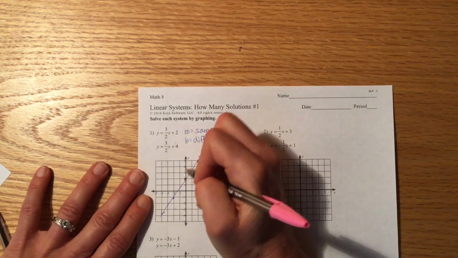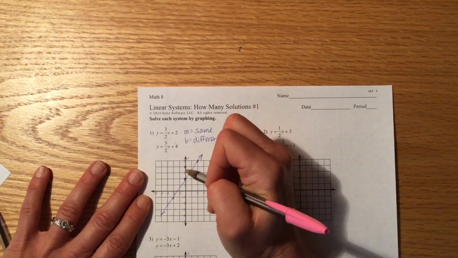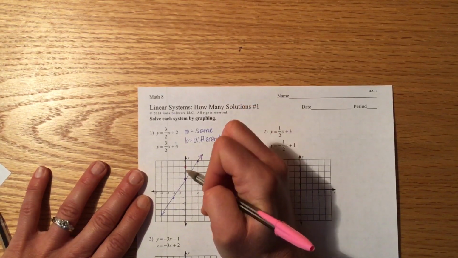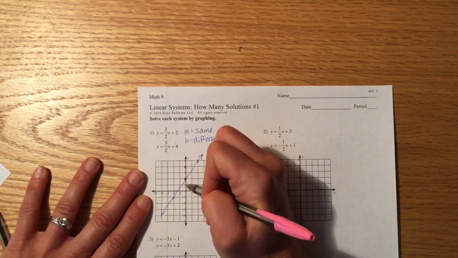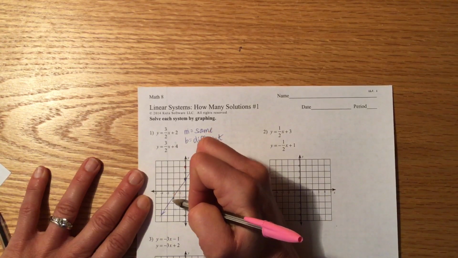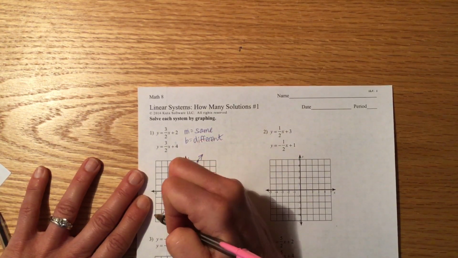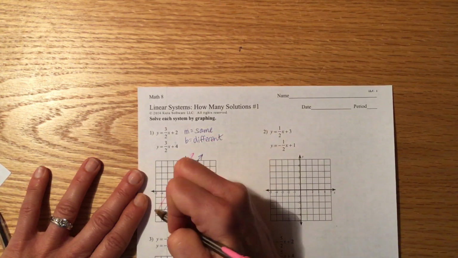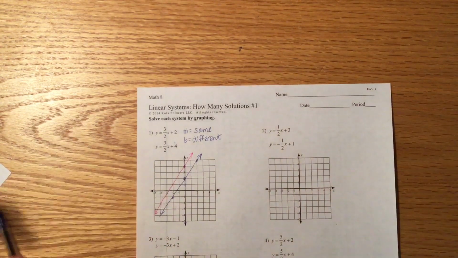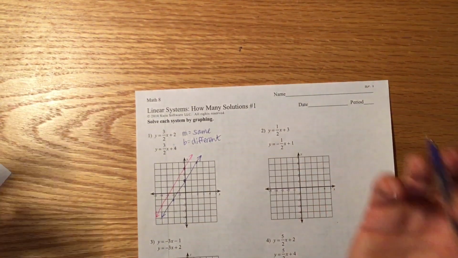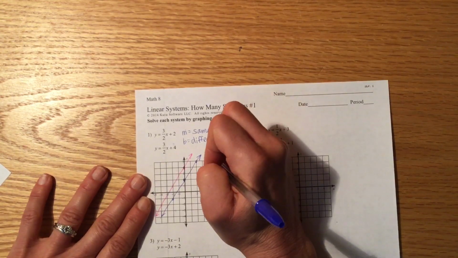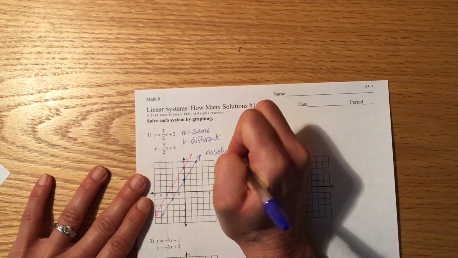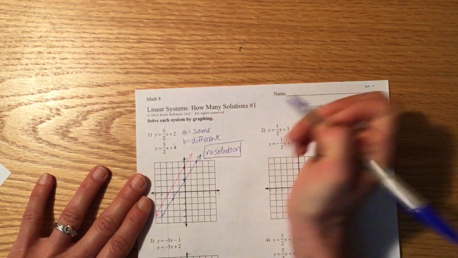And the second one, my starting point is 4. And I'm still going up 3 over 2. I'm going to go off the graph, so I'm going to go the other direction, down 3 over 2, down 3 over 2 to the left. And you notice that these lines end up being parallel, which means they never intersect. There is no solution. And that is our answer. No solution because they never intersect.